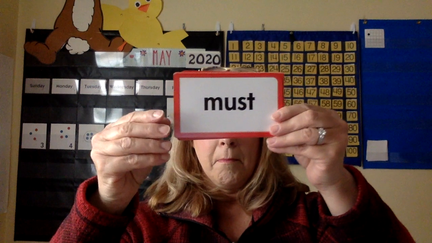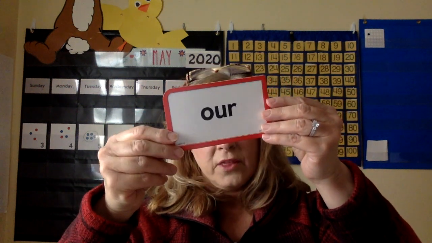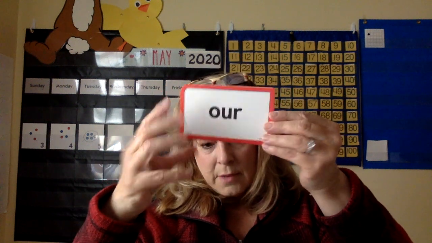All right, here's our new sight words. Good. Good. Must. You must do it, says your mother. Soon. See the double O's? Ooh, soon. And this one is our. This is our, like our house. All right, here we go. Let's start with the digraphs and vowel digraphs.